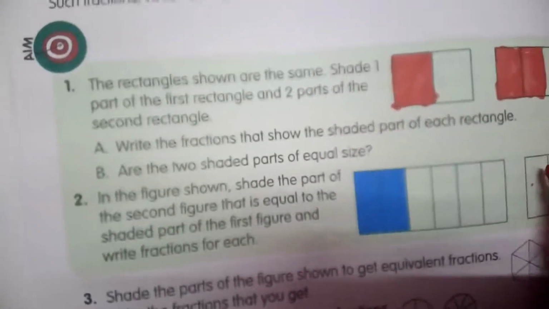In the second figure you have 3 right triangles and you will shade 1, means one part from 3. This is the equivalent fraction.